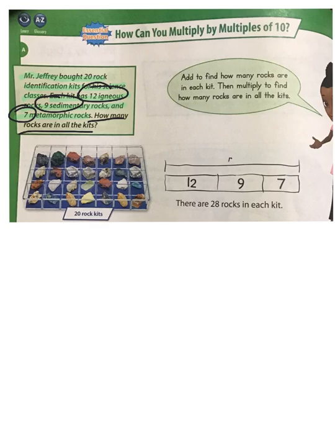So, if we add up 12 plus 9 plus 7, we are going to get that there are 28 rocks in each kit. So now we need to multiply 28 times 20.